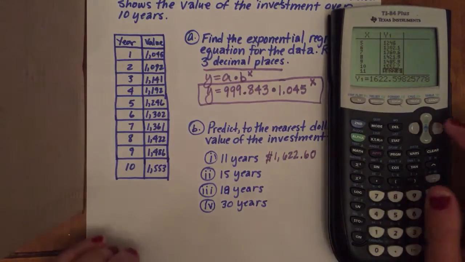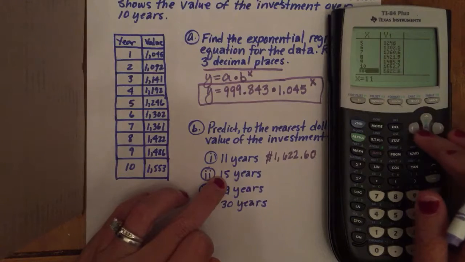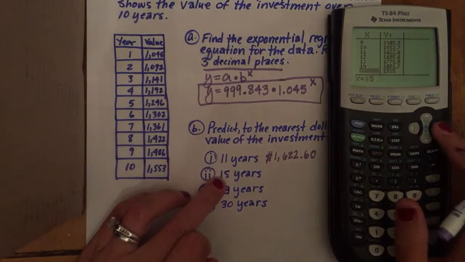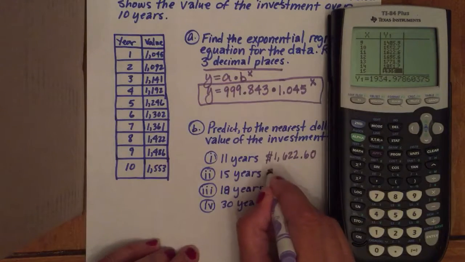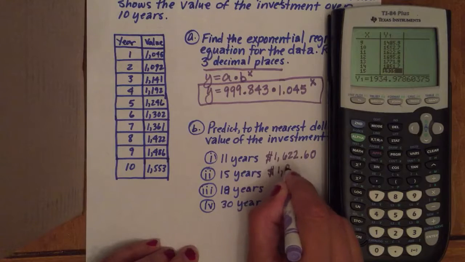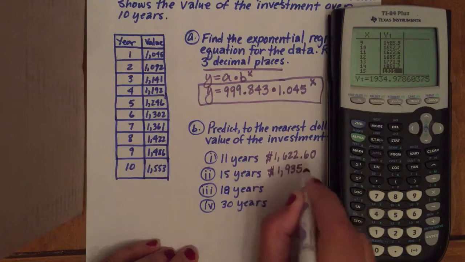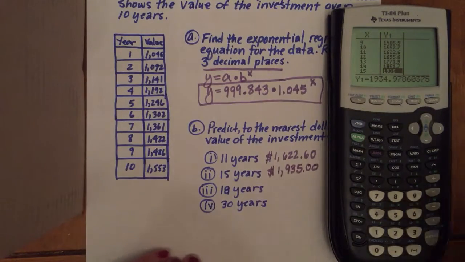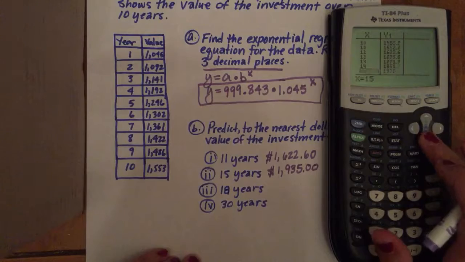That's the value of my investment after 11 years, based on the pattern that this model follows, based on the exponential pattern. So now let's make a prediction for 15 years. I'm going to go back down here. I'm going to hit 15, and at 15, the value of my investment is $1,935. And if you want to put this on here, and 0 cents. It's exactly $1,935. So now let's look at 18 years.